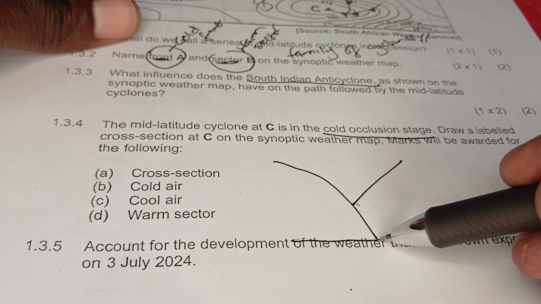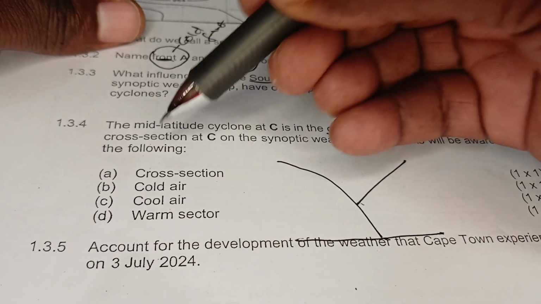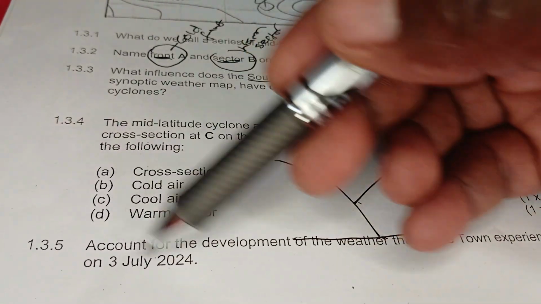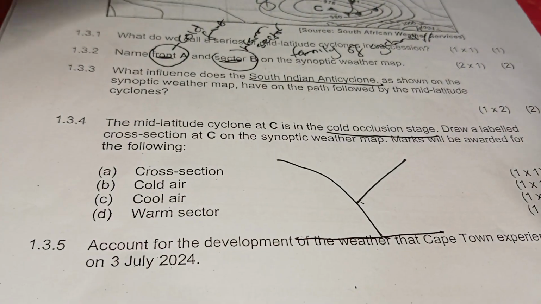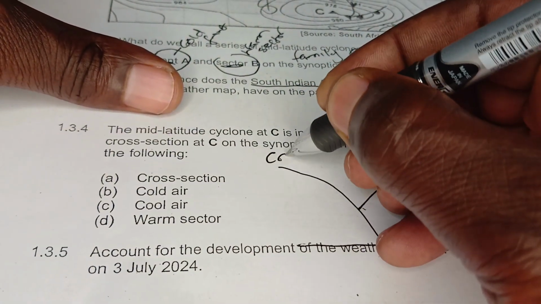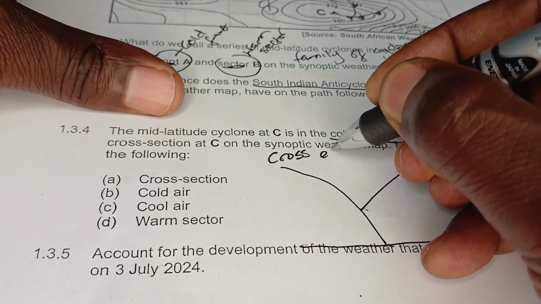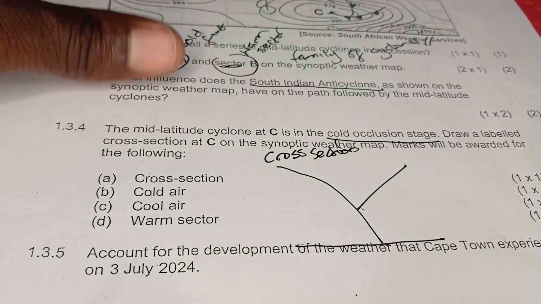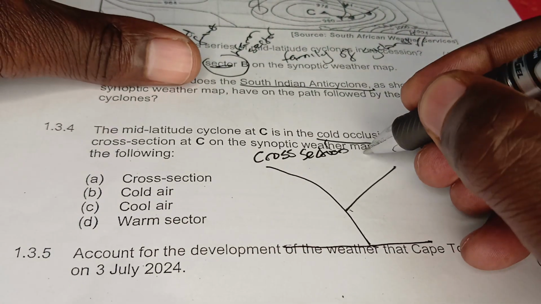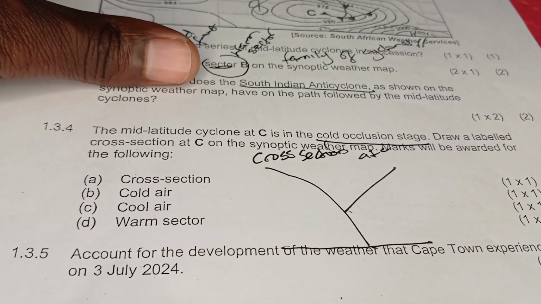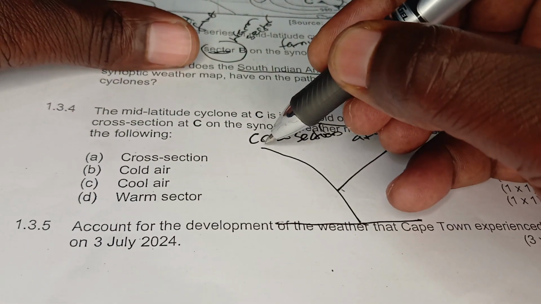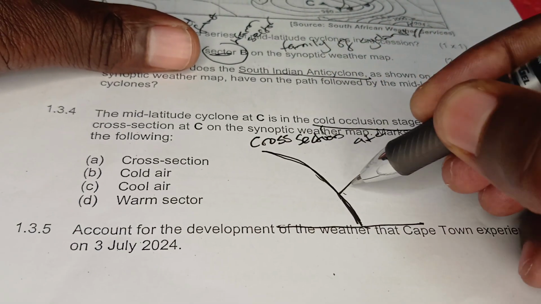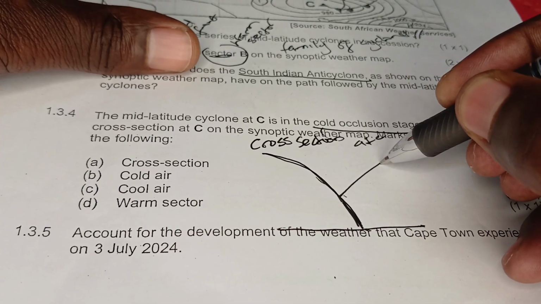So what is it that we are supposed to do? Draw a labeled cross-section at sea on the synoptic weather map. Marks will be awarded for the following, which means these are the things that you are supposed to show. Number one, indicate that it's a cross-section. Okay, it's a cross-section at sea. That's what you need to indicate. So I have drawn now my cold front and I made sure that it touches the surface. Then I'll have my warm front here.